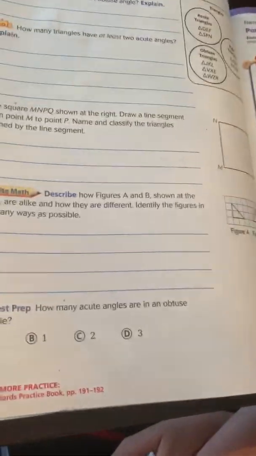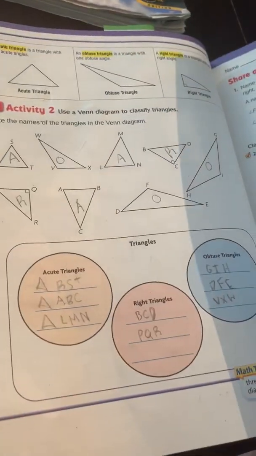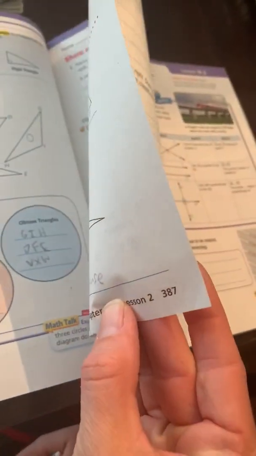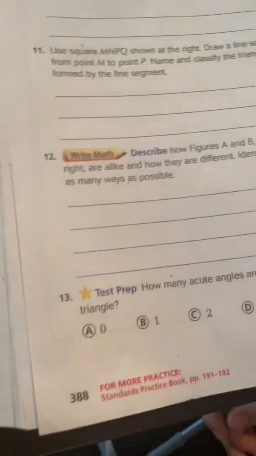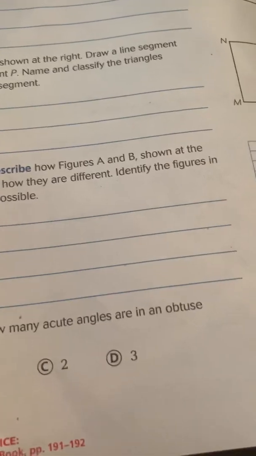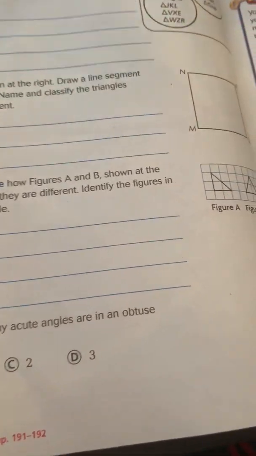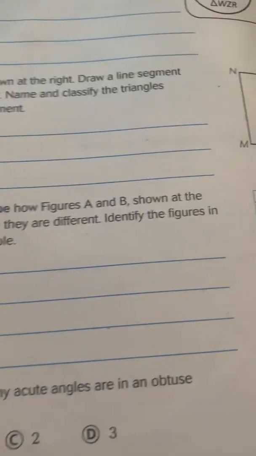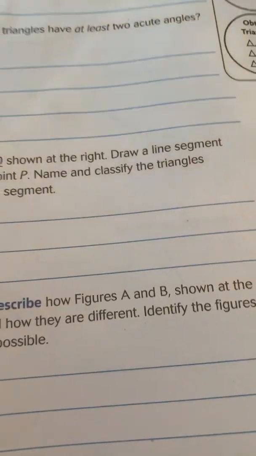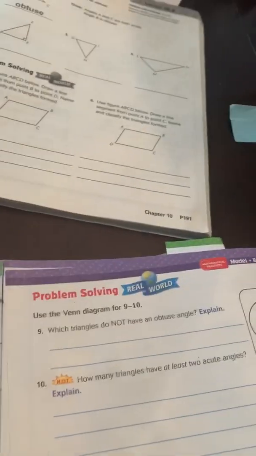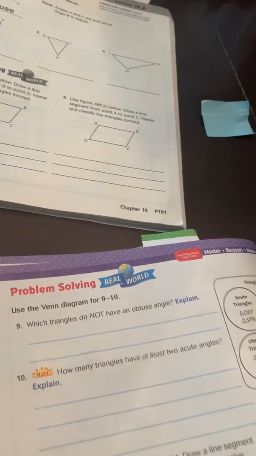And I know that Mrs. Wheeler did say she also has some IXL practice for you. I am going to have you stop the video now and go ahead and work through the pages that we just talked about in the big book, 387, 388, and the skinny book where we were talking about 10.2, on P191 and P192.